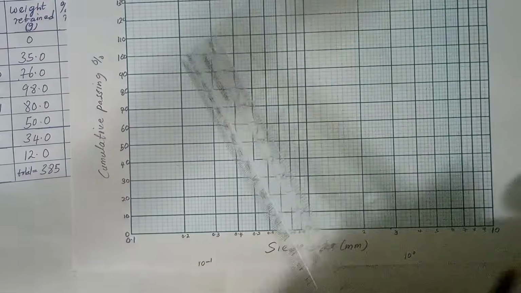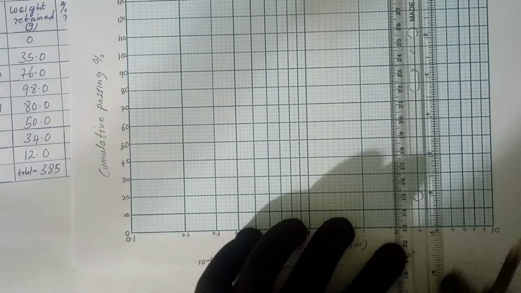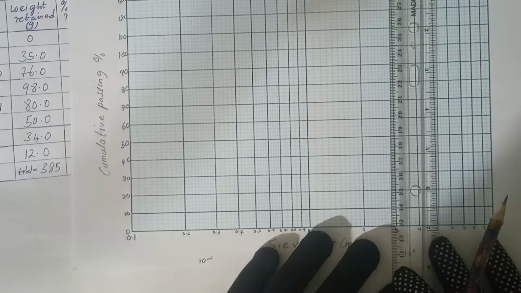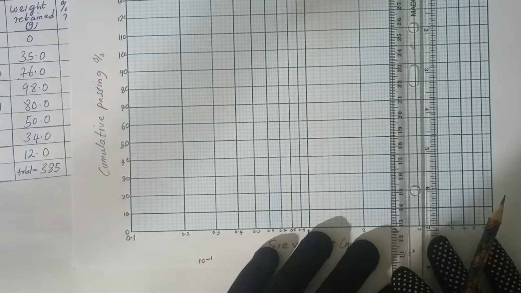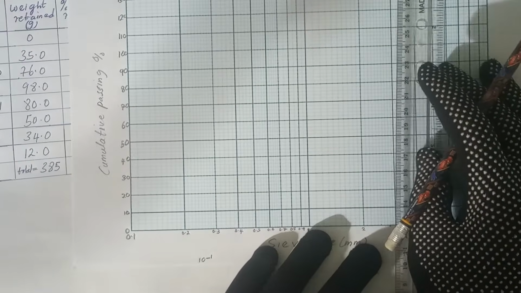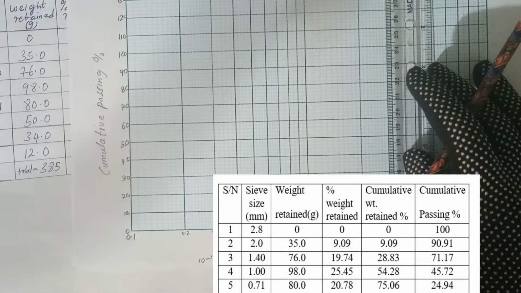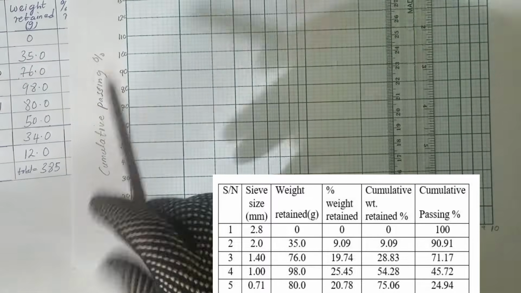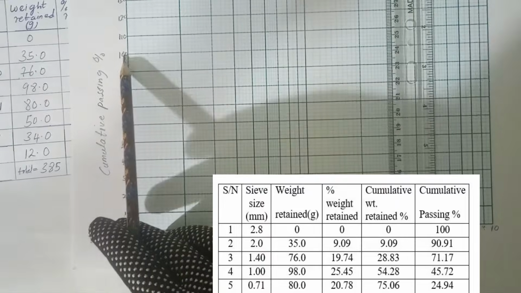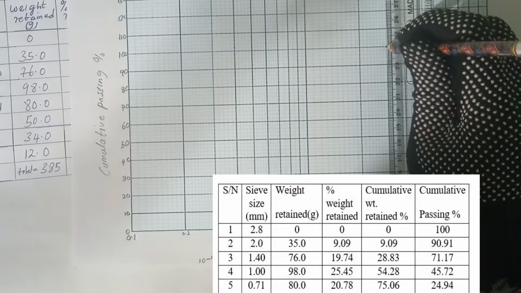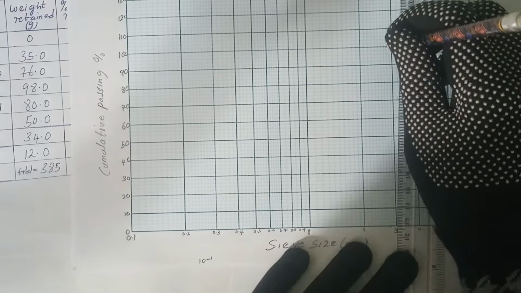So let me place this ruler here in order to help us to locate the line. So 2.8 against 100. So this is 100 on the y-axis. So this is where we're going to plot the point.